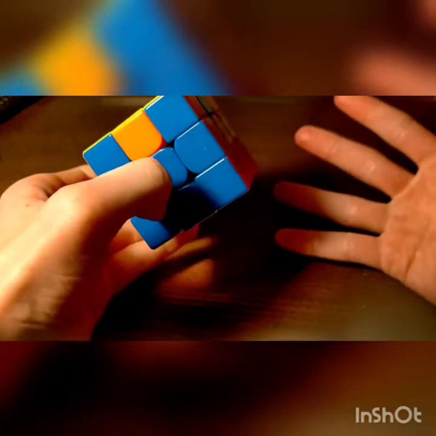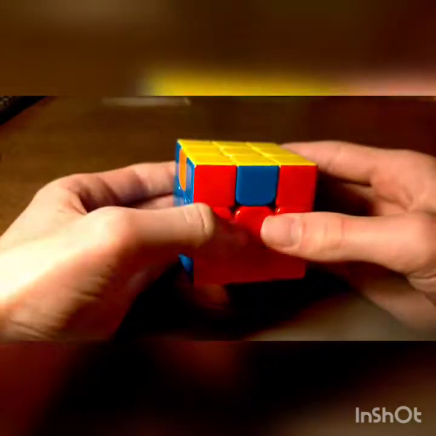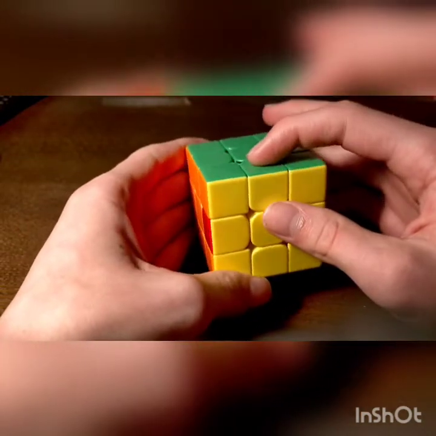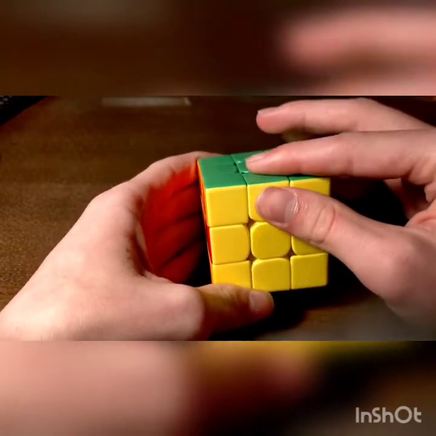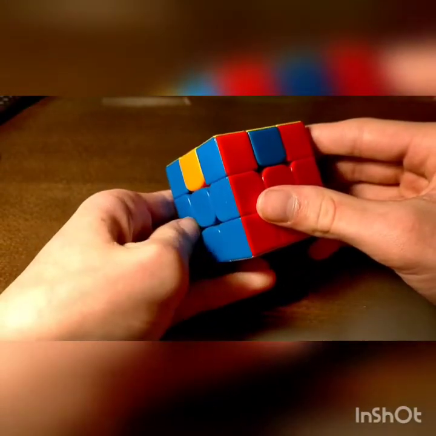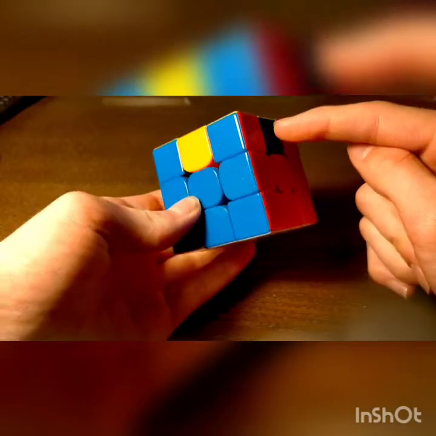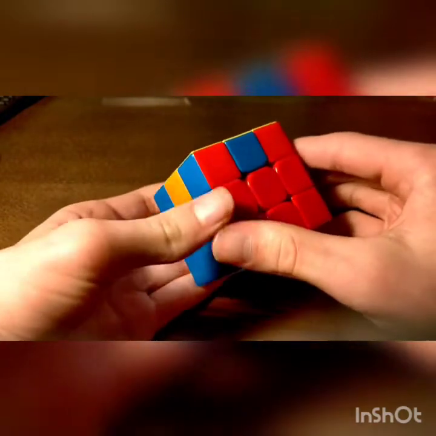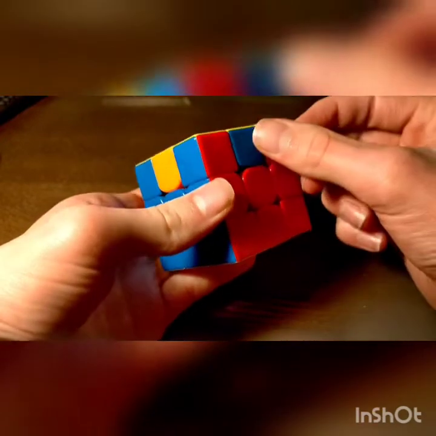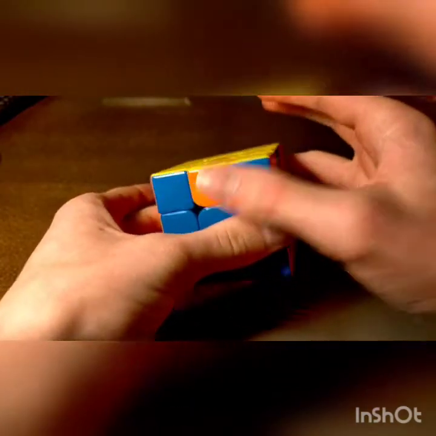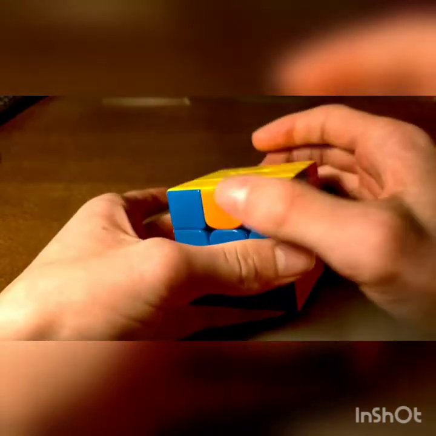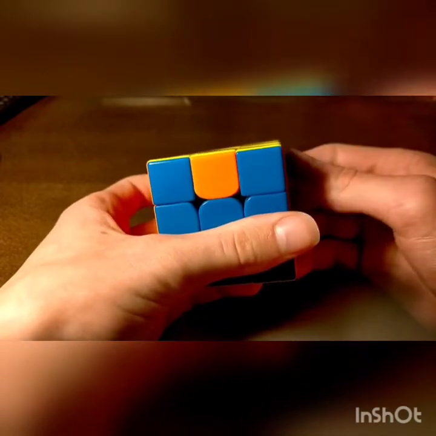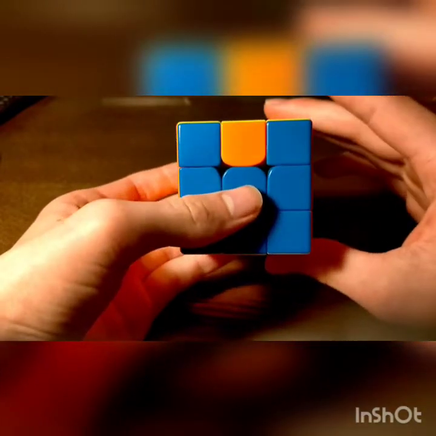Then for the last step of PLL, there are 4 possibilities, of which this is one. You'll have 3 unsolved middle pieces. This one is solved. You're gonna keep the solved one in the back, and you'll need to recognize which way the middle pieces need to cycle around to solve the cube. In this case, you will need the blue piece to move in front. You will only need to look at which piece goes in front, and in this case it's the blue piece, and the blue piece is on the right.